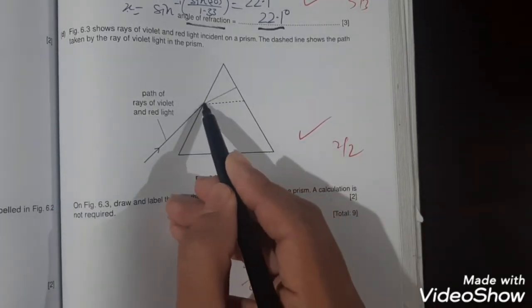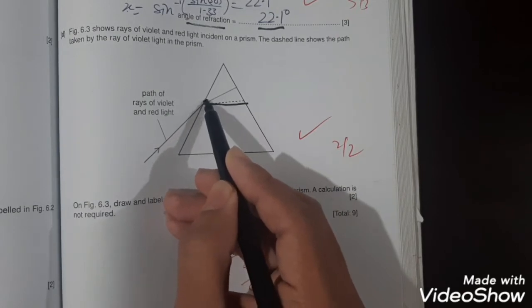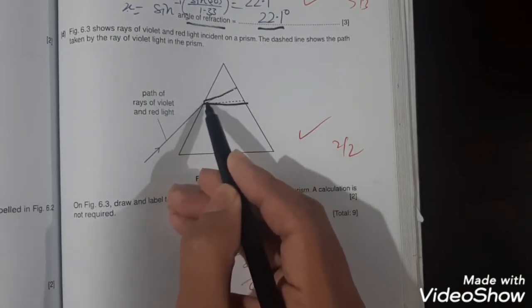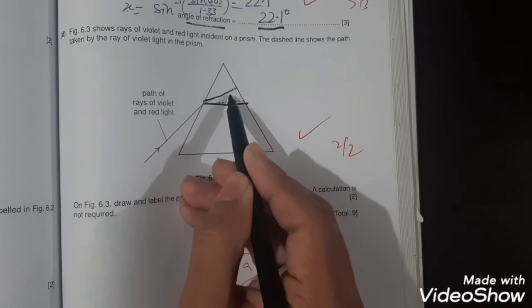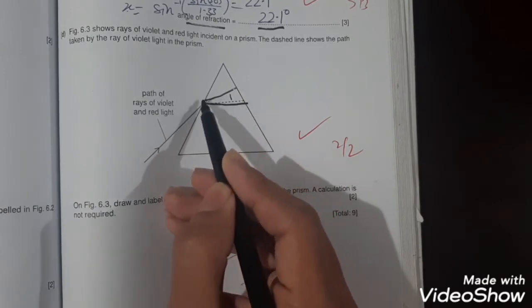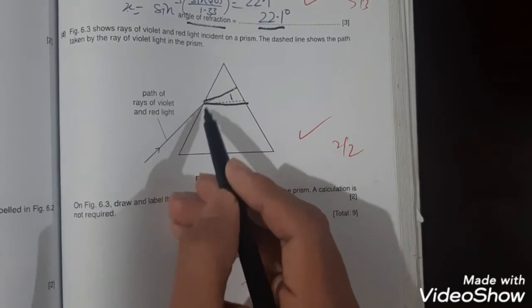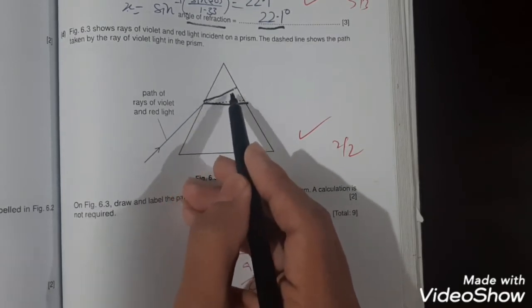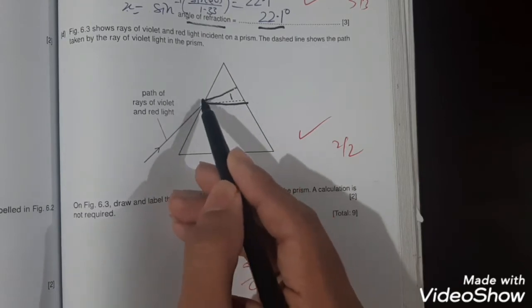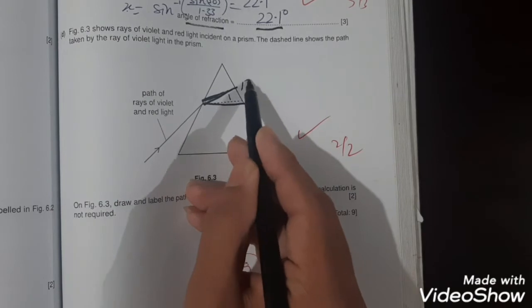So if this is a violet ray, then we will mark a line above the violet light at a good distance, around 1 to 2 centimeters, because the first light that is emitted by the prism at the top is red light and the last is the violet. So we will mark a straight line over here for the red light.